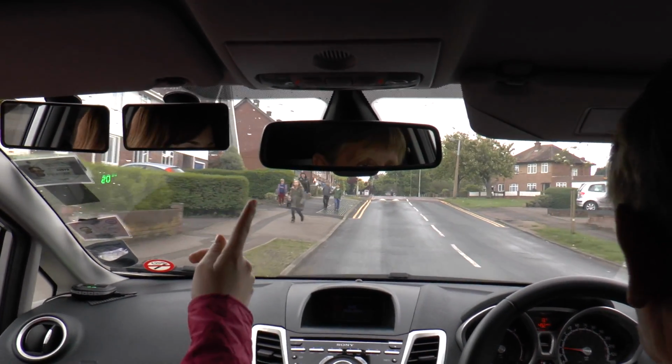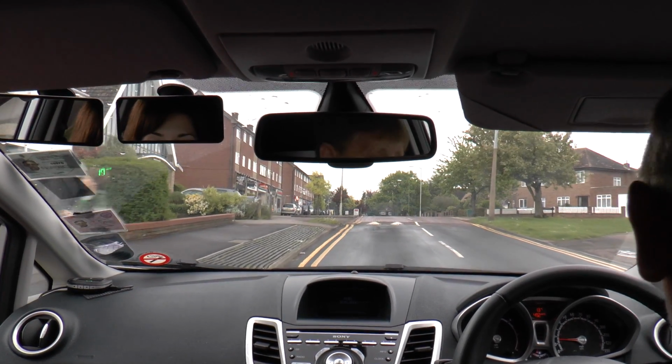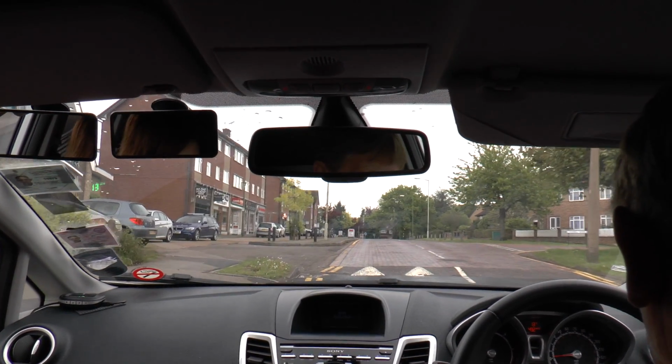Now we're going to turn right. So check our centre mirror. What mirror are you gonna check? What mirror is going to check, Tony? Do we need a signal, Tony? Yeah. Right, so in the right gear.